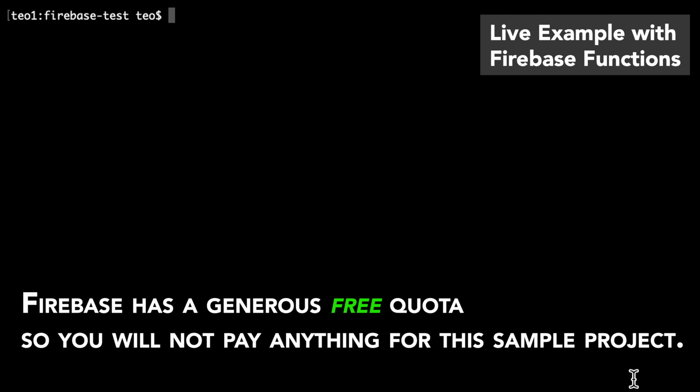Now I'm going to give you a quick example of how serverless works. I'm going to implement a simple getDate function using Firebase Functions. Remember, Firebase has a generous free quota, so you will not have to pay anything for the sample project.